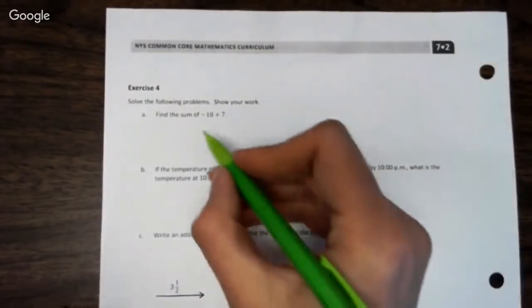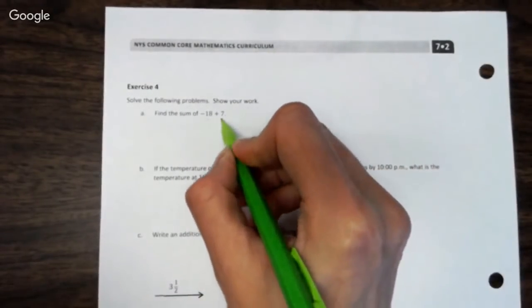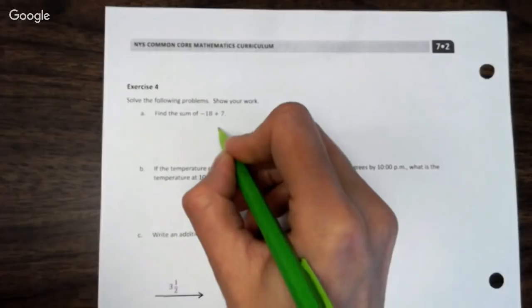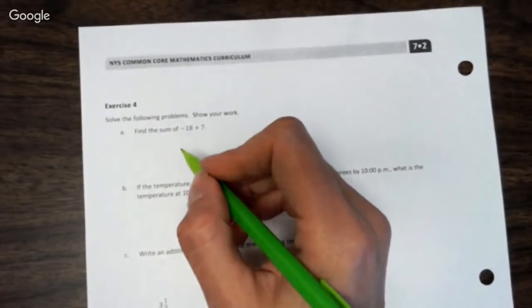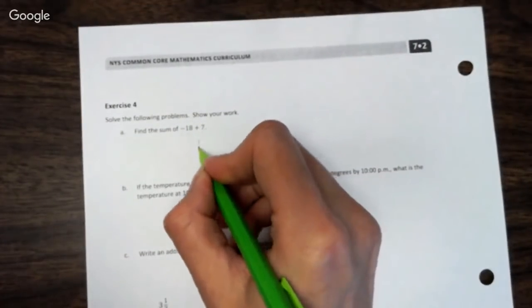All right, last example. You are going to solve the following problems. We're going to find the sum. Two different signs means you're going to subtract. 18 minus 7 would be 11. Take the sign of the larger number, which is negative.